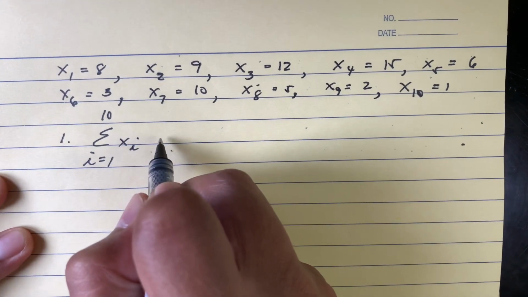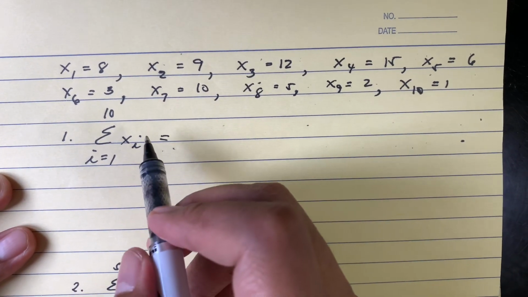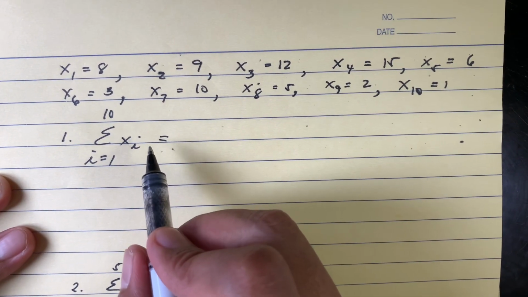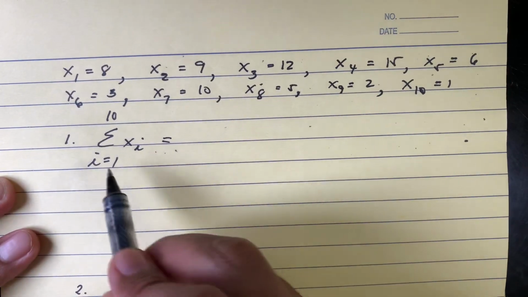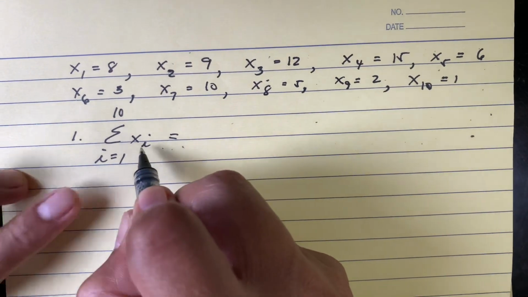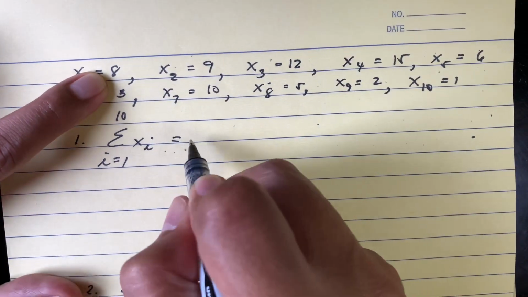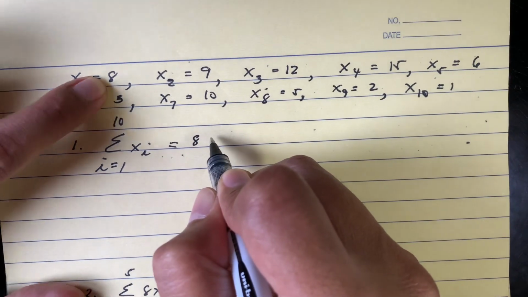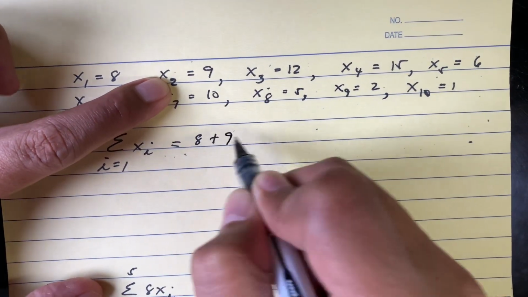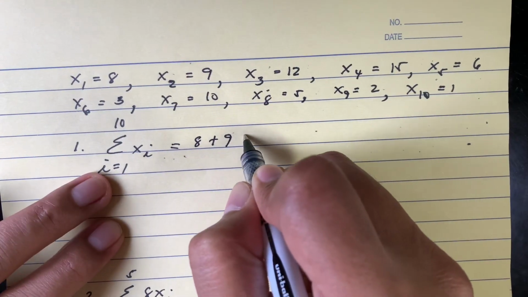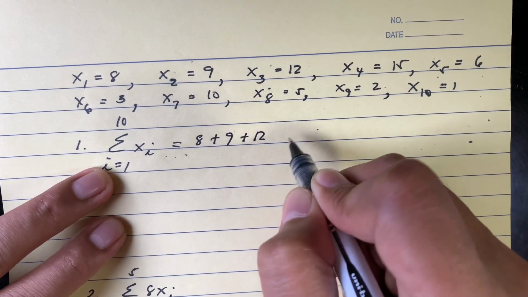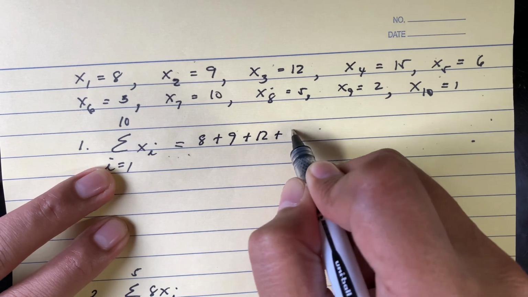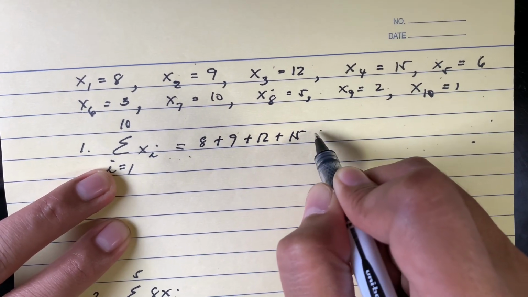To simplify this, we simply have to get the total of the given numbers as stated above from 1 to 10. So we have your x sub 1, which is indicated by 8, plus x sub 2, which is 9. Your x sub 3 would be 12. How about your x sub 4? We have 15. How about your x sub 5?